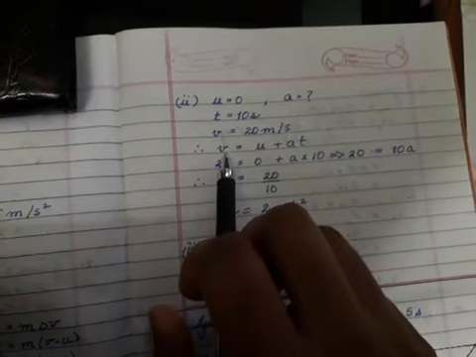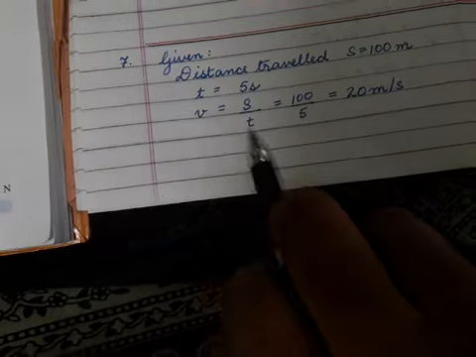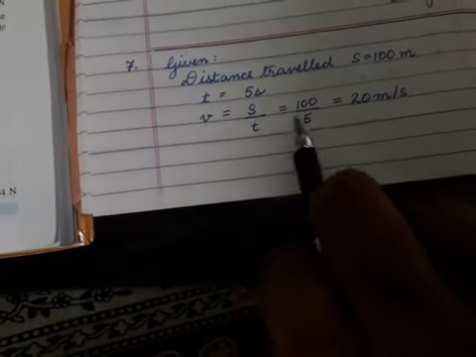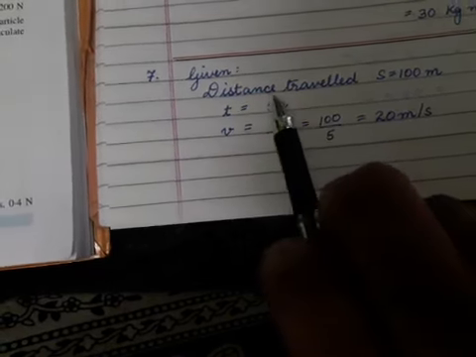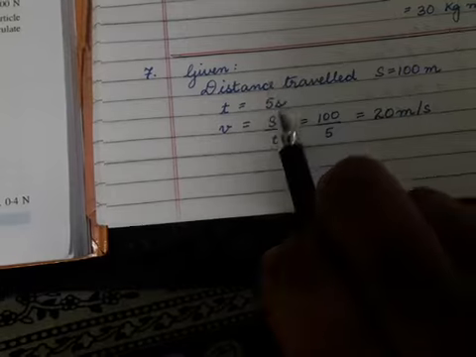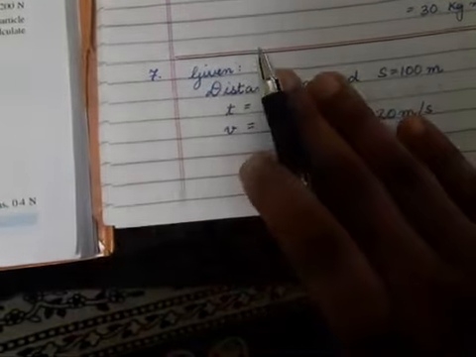Can you see here that here also we had time, but here we have put 5 seconds and not 10 seconds? Why? Because for the first 10 seconds when the force was applied, there was no movement. It was at rest. But after that it started moving, correct?